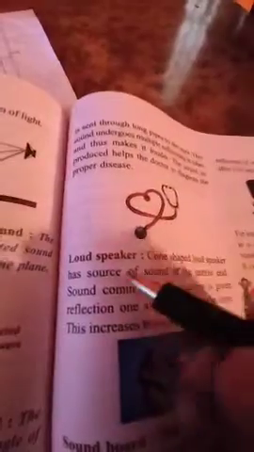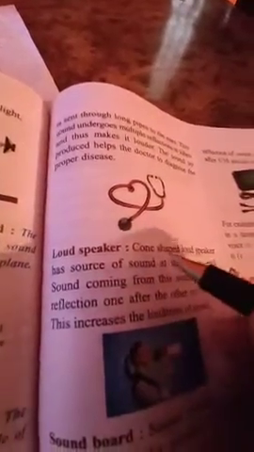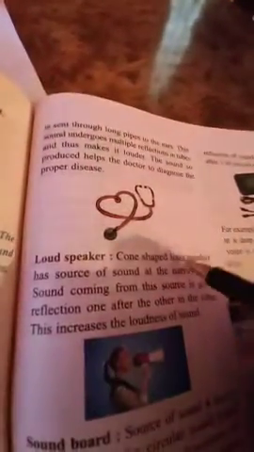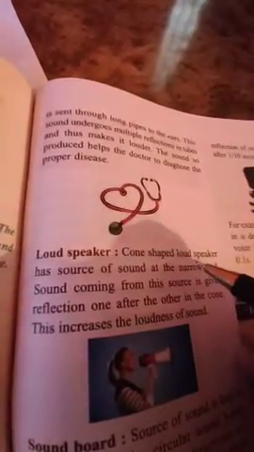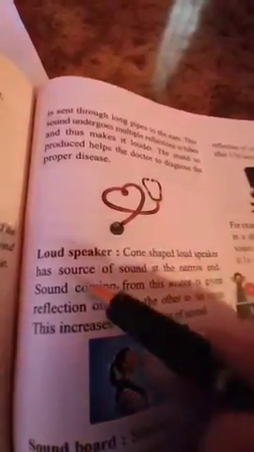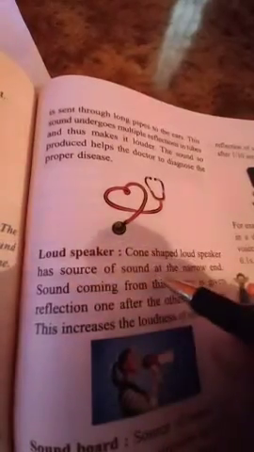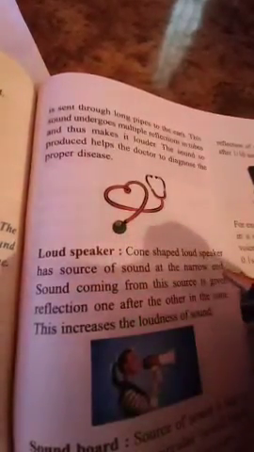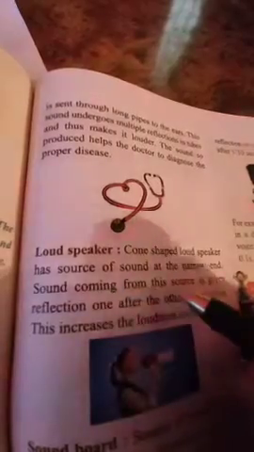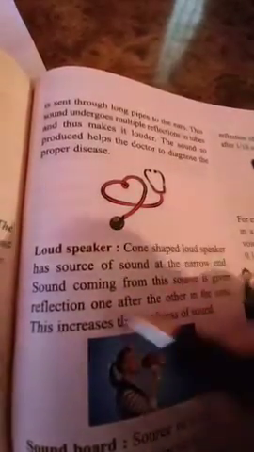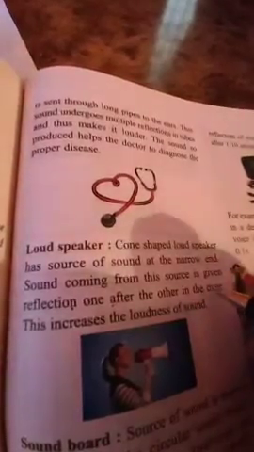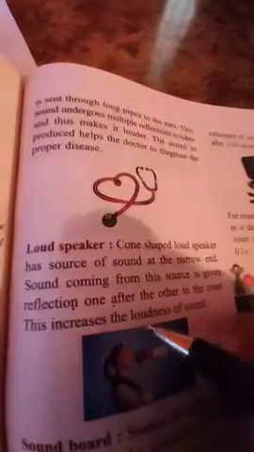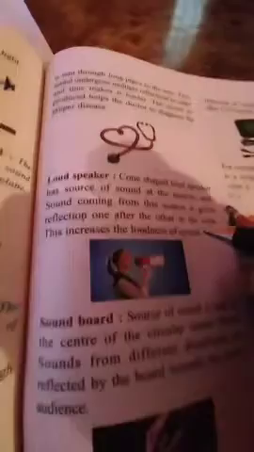The next is the loudspeaker. Cone-shaped loudspeakers, you might have seen them on a mandir or masjid, have the source of sound at the narrow end. Sound coming from the source is reflected one after the other in the cone. This increases the loudness of the sound.